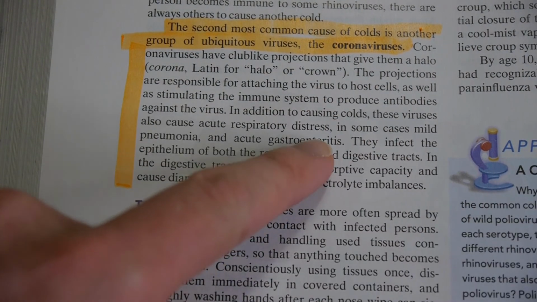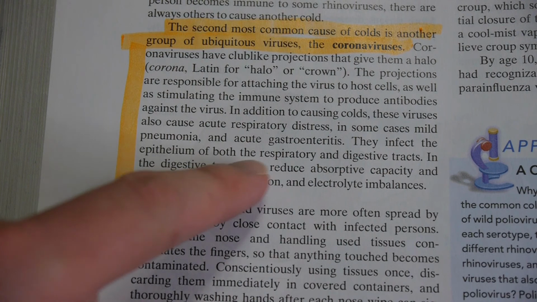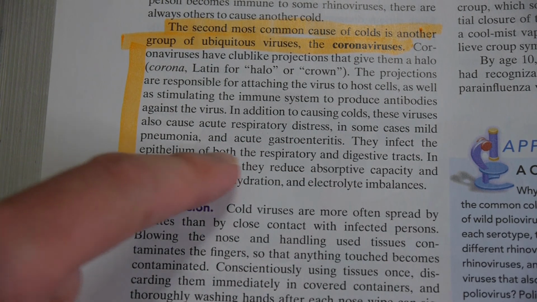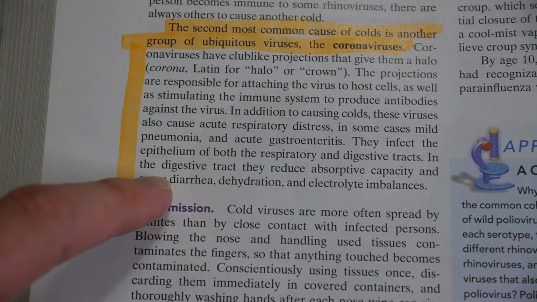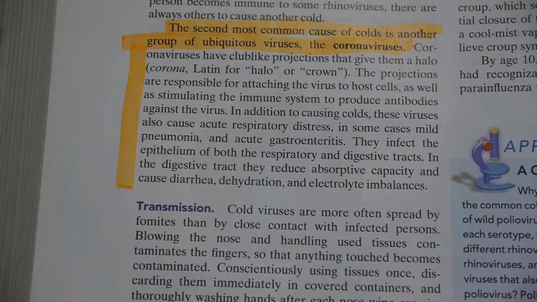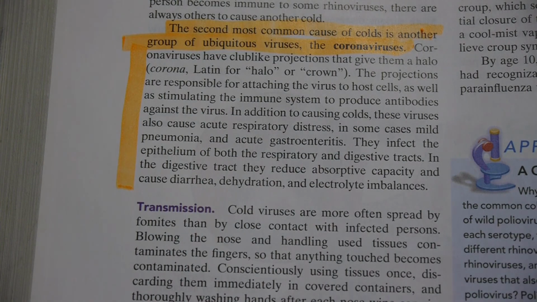That's going to come up in the next chapter that we're going to look at. In some cases, mild pneumonia and acute gastroenteritis. They can infect the epithelium of both respiratory and digestive tracts. In the digestive tract, they reduce absorptive capacity and cause diarrhea, dehydration, and electrolyte imbalances. Probably didn't know that digestive was also part of it.